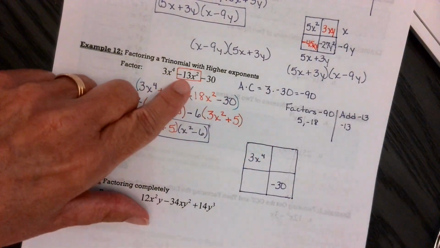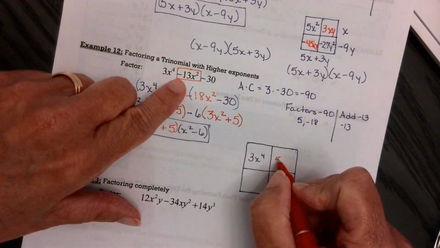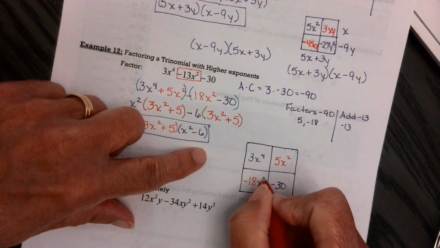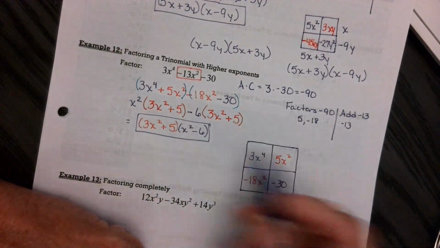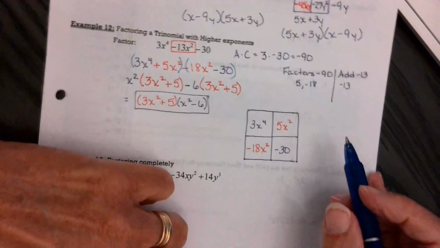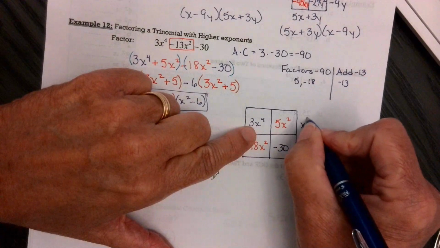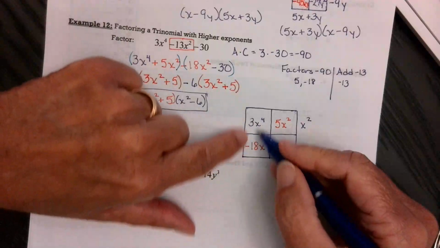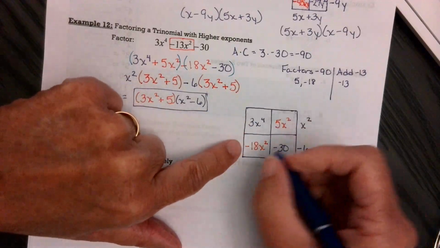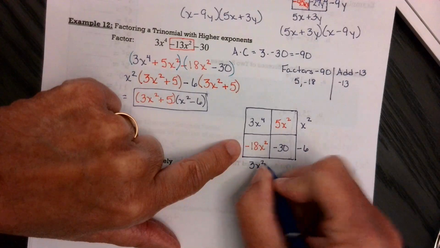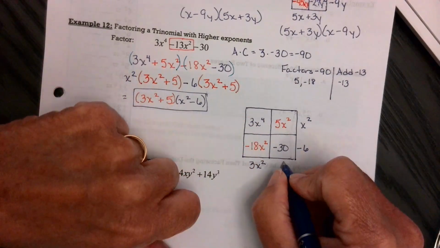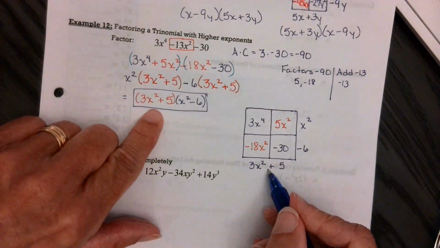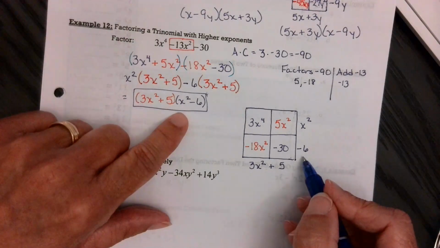You replace this with 5x squared and negative 18x squared. And now you just factor by rows. These both have an x squared in common. These both have a negative 6 in common. Now your columns. They both have a 3x squared. And right here, they both have a 5. So it's 3x squared plus 5 and x squared minus 6.